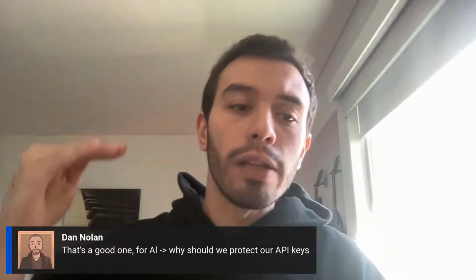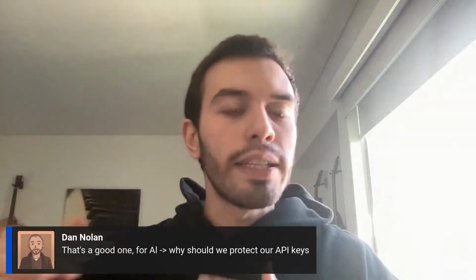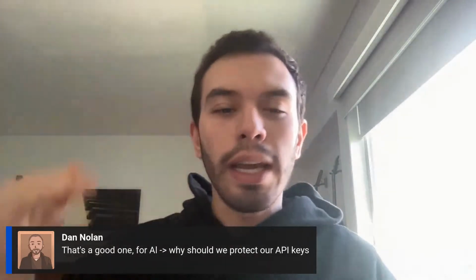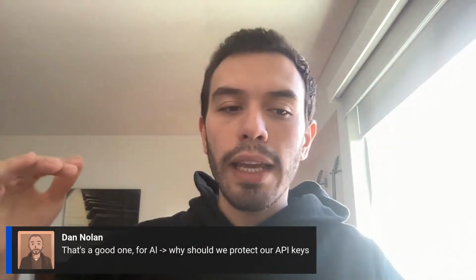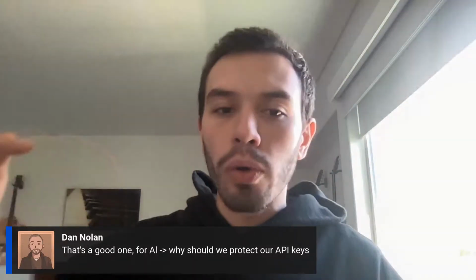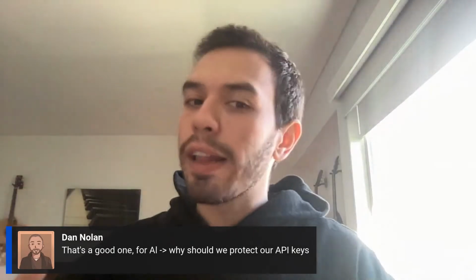API keys carry a lower level of critical danger than private keys. Private keys, you never ever want to expose to anyone. API keys can be harmful if exposed or compromised, but not at the level of private keys.